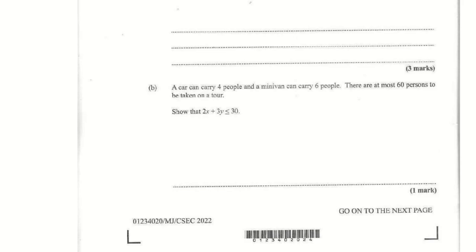Alright, let's go on to part B. A car can carry 4 people and a minivan can carry 6. There are at most 60 persons to be taken on the tour. Show that 2x plus 3y is less than or equal to 30.